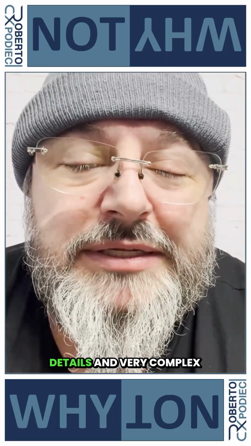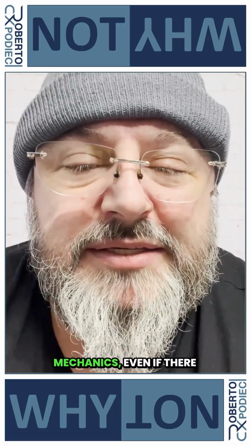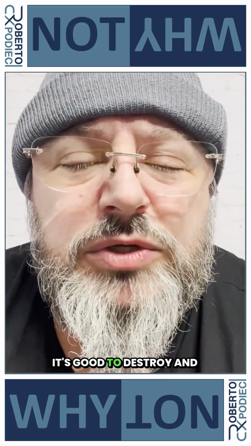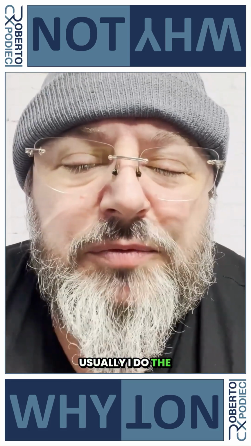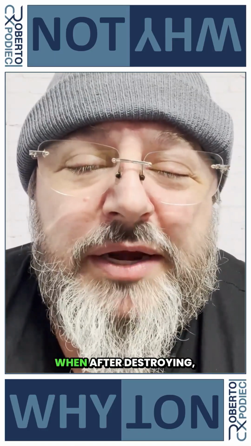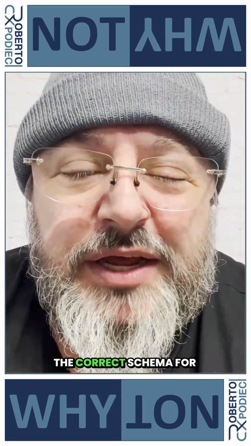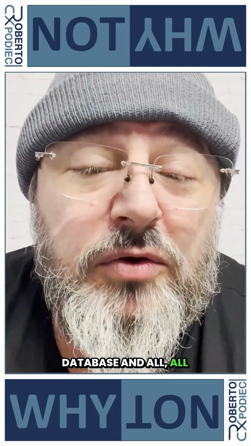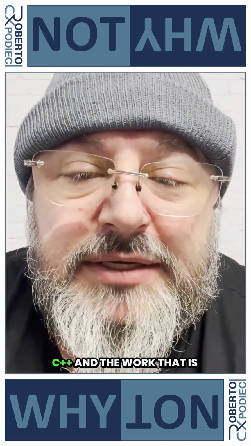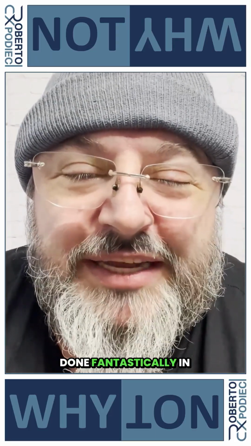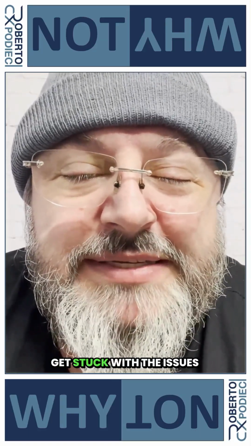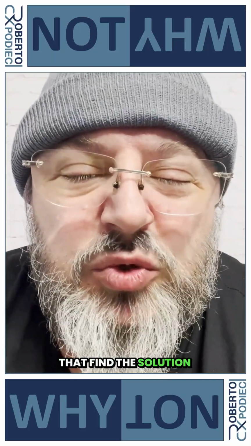And we can go down in details and very complex mechanics, even if there are very complex database implementations, relations between things. It's good to destroy and rebuild. Usually I do the implementation in PHP on a web server as a prototype. After destroying and rebuilding things, seeing the correct schema for the database and all done with Claude Code, then I start coding in C, C++, and the work done at this level is fantastic with Claude Code.